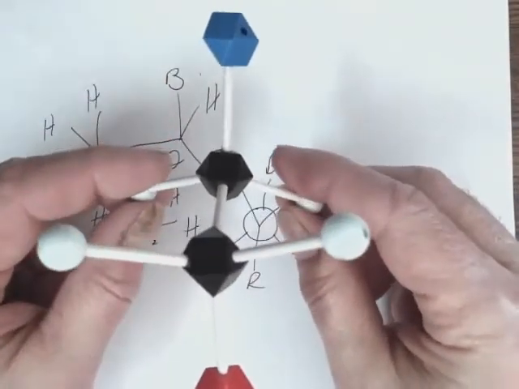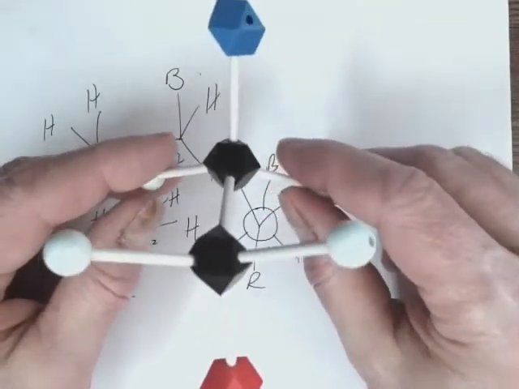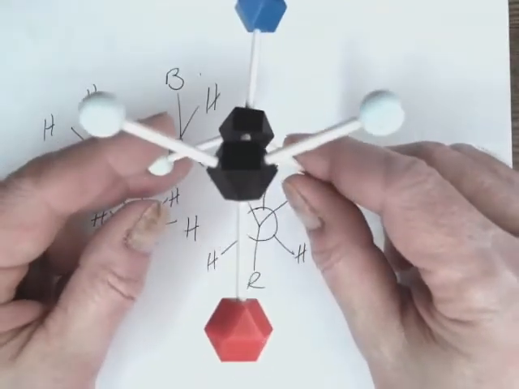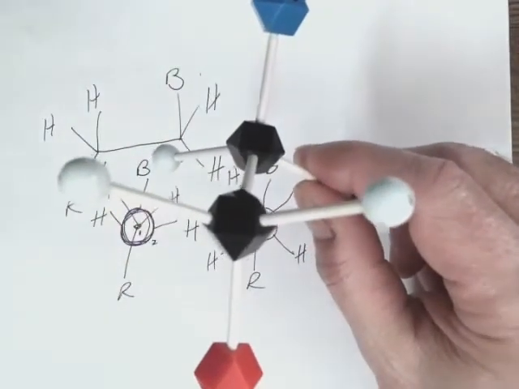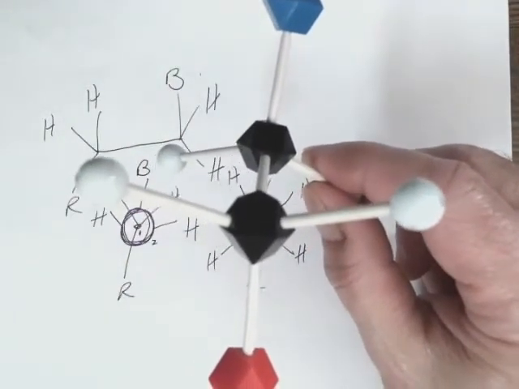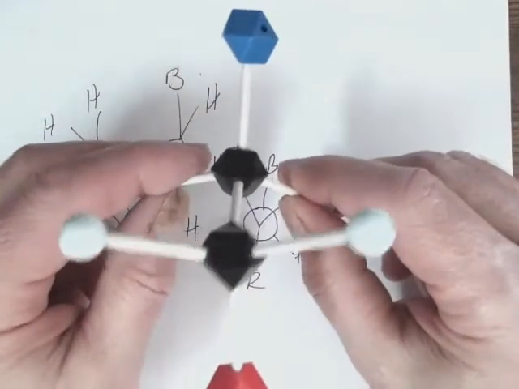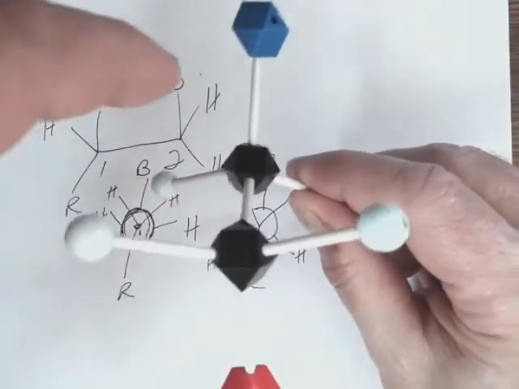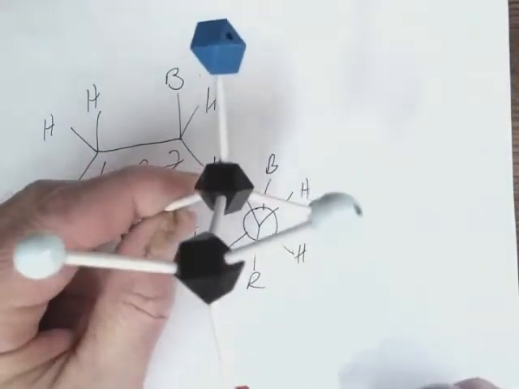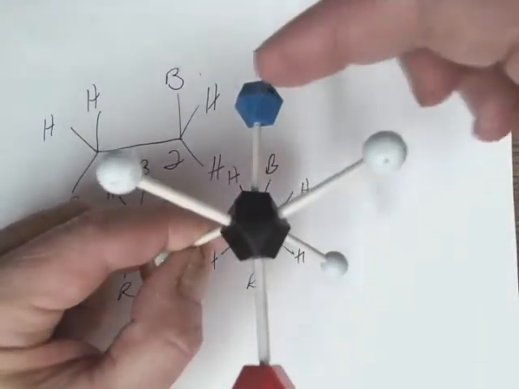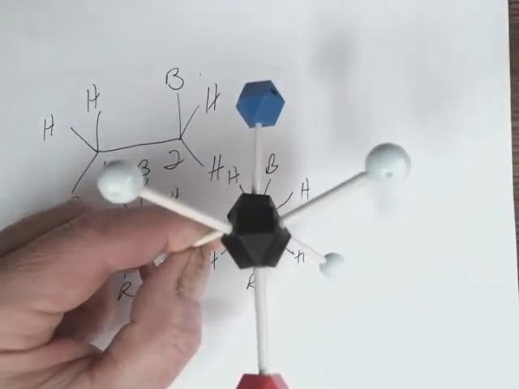That's the staggered. And the object is to get the largest groups on carbon 1 and carbon 2 180 degrees apart from each other, if you have free rotation, 360 around that carbon-carbon bond. Now, you will see later on cases where it will not be allowed, but not now. Now, if I rotate, incidentally, you see the blue and this H. Let me hold that up. Okay, right there. The blue and the H, that is called a gauche relationship.